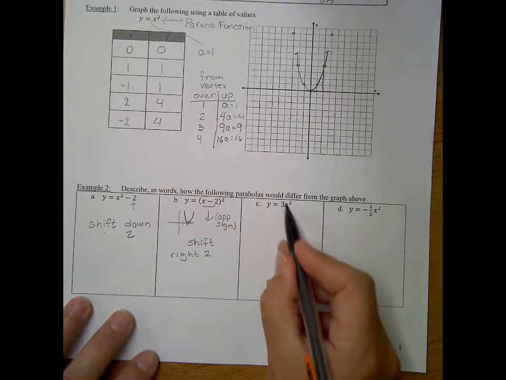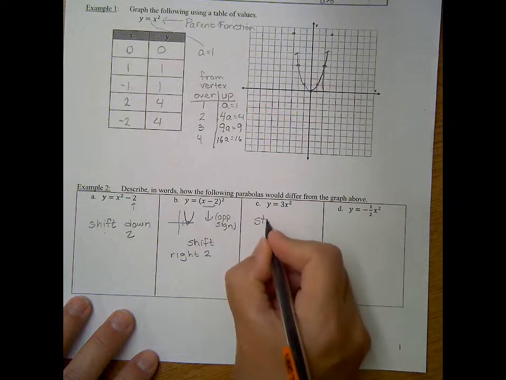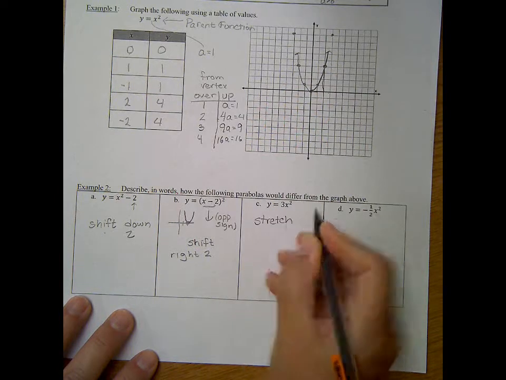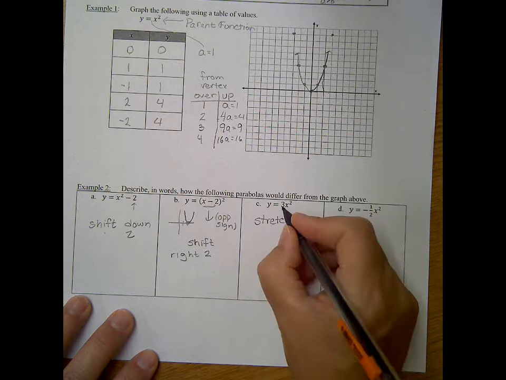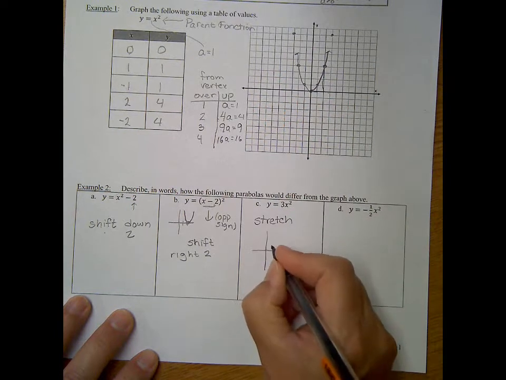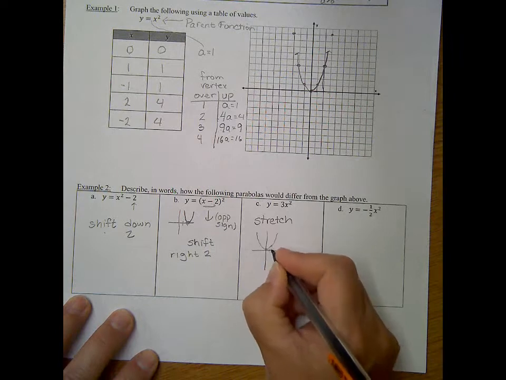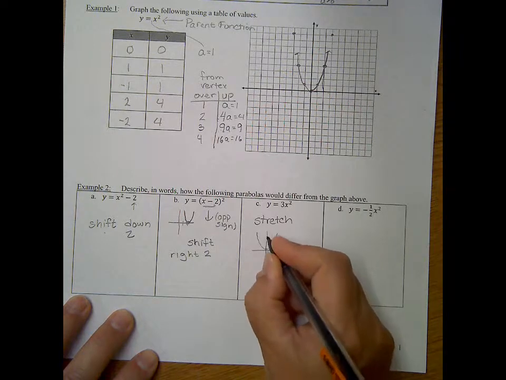If you're multiplying by a number, this is going to be a stretch. You're going to stretch this parabola because think of your a value. Instead of going over 1, up 1, like we said in that parent graph, you're going to go over 1, up 3.